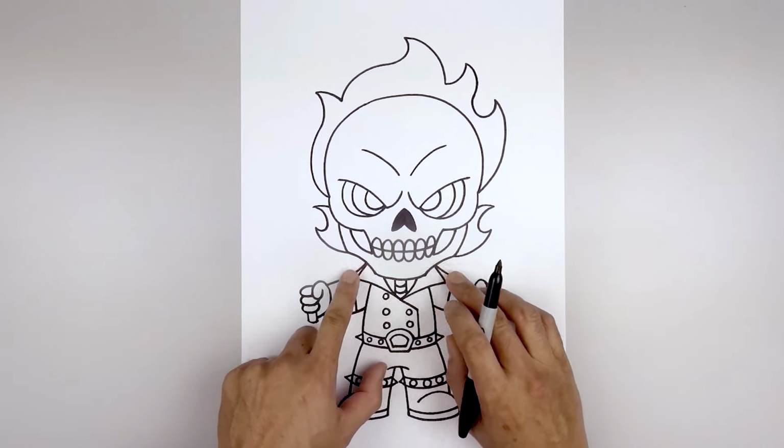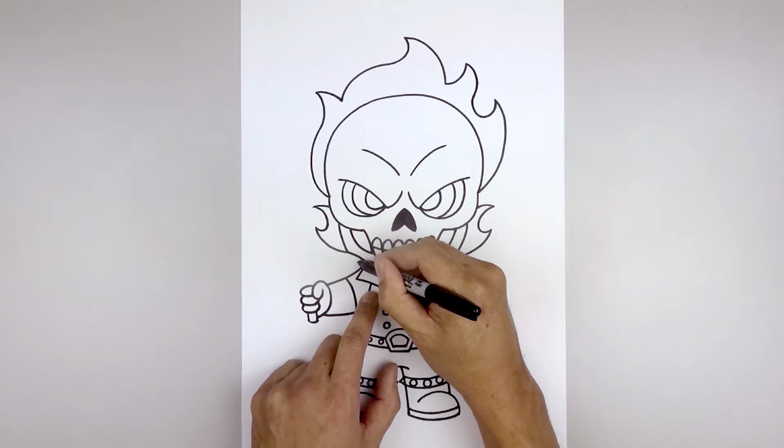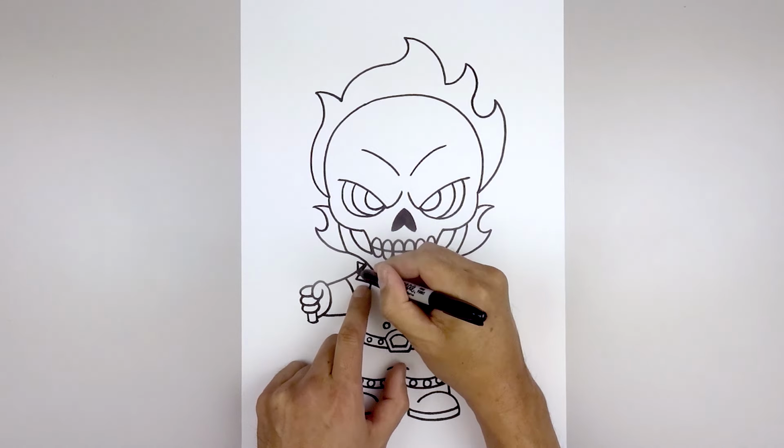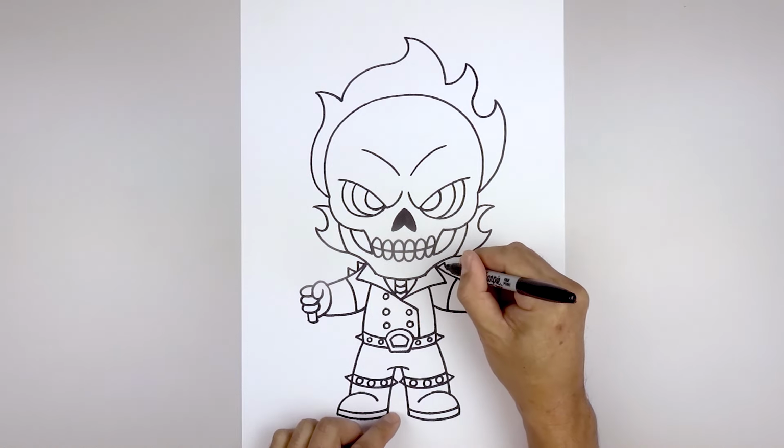I'm also going to add 2 sets of spikes along the top of the arm, starting from the top, and go up and out, come back down, leave a small gap, and draw that again. And do the same thing on the right.